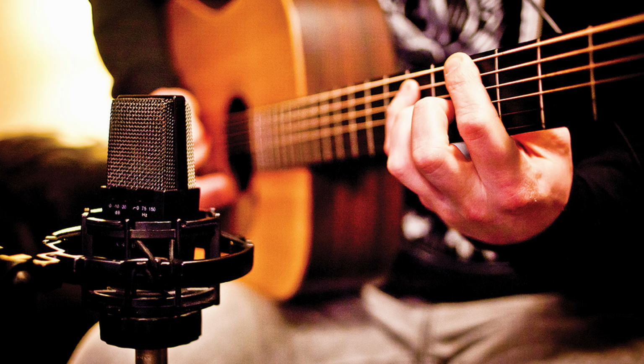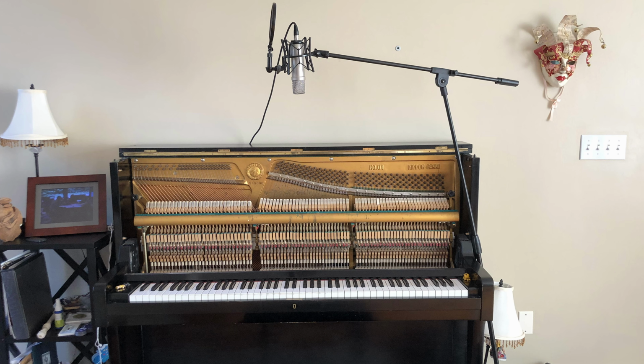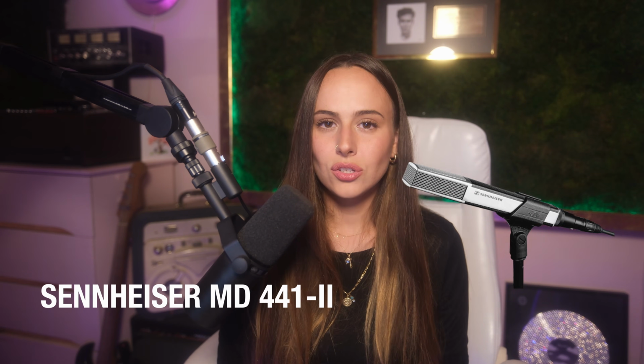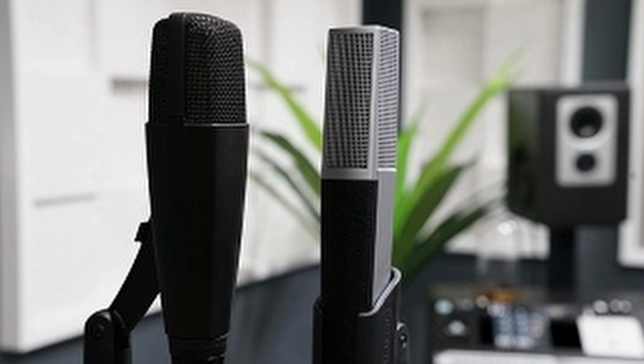And then if you want to record nice vocals, a guitar, even a piano if you have a pair of them, cabs, amps, any of that, you can use the Sennheiser MD441. That microphone sounds great. It works on so many different sound sources. It's awesome, looks super cool, sounds super cool, a bit more pricey, but definitely super versatile. And for a dynamic microphone, you can work it almost like a condenser for the different sound sources.